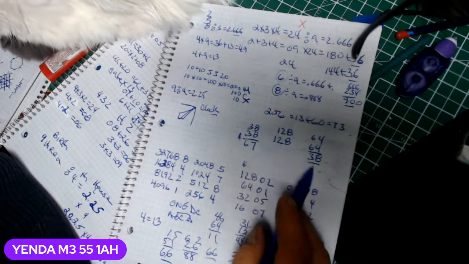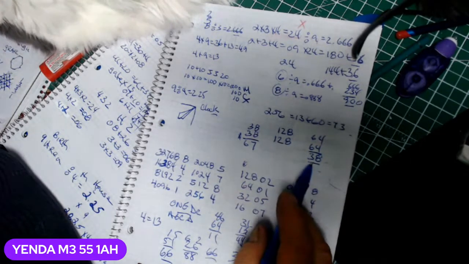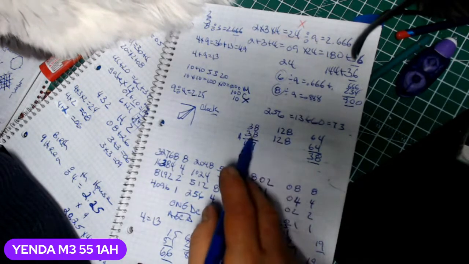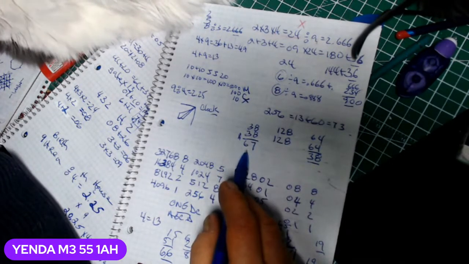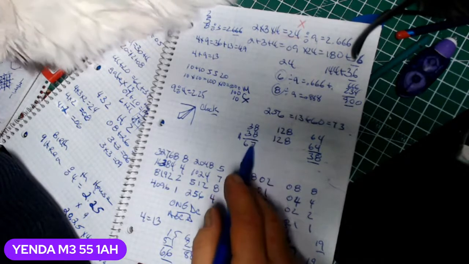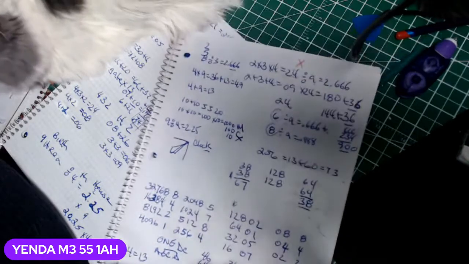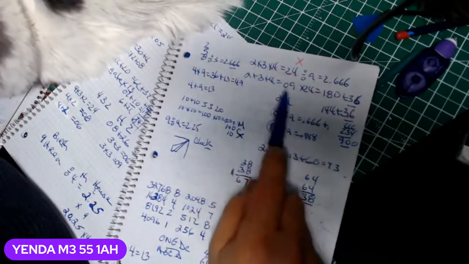So 128 can be converted to 38, creation of the heavens, to where 38 and 38 come together, which equals 67. 8 and 8 is 16, 1 and 6 is 7. So where does the 432 come in?